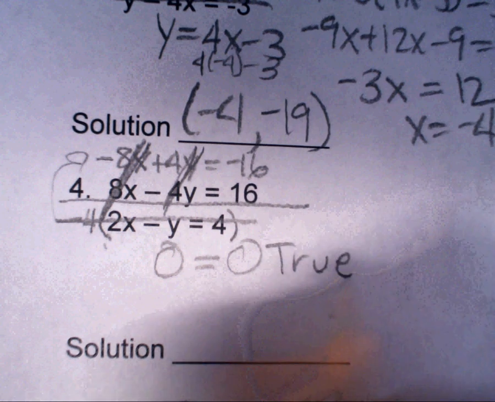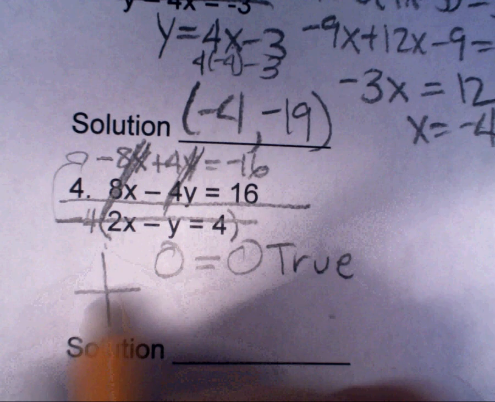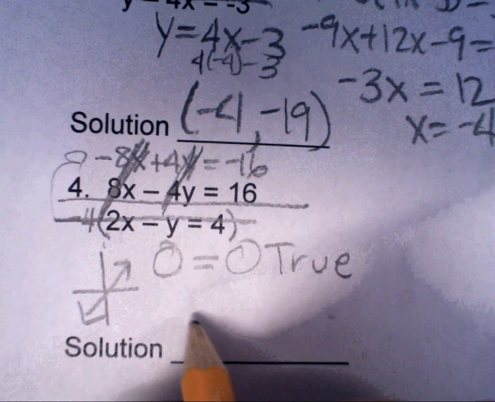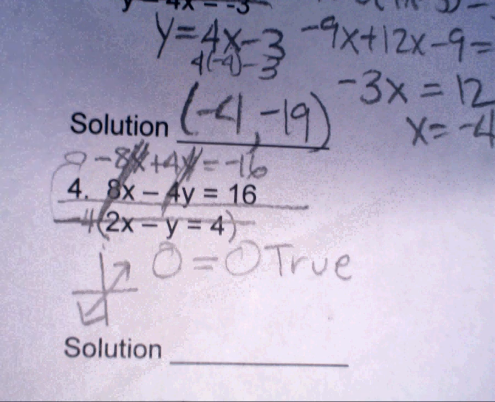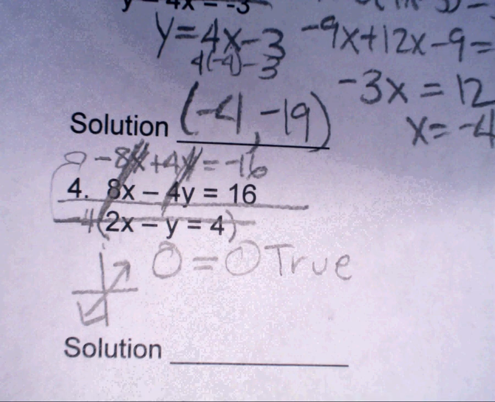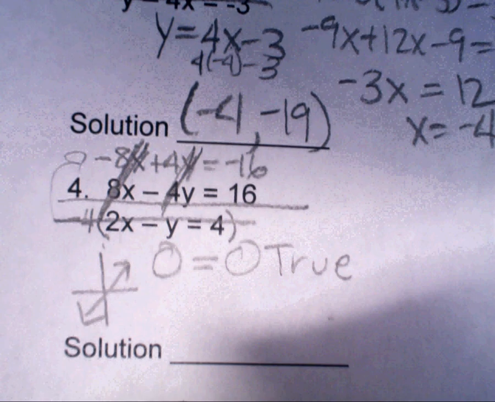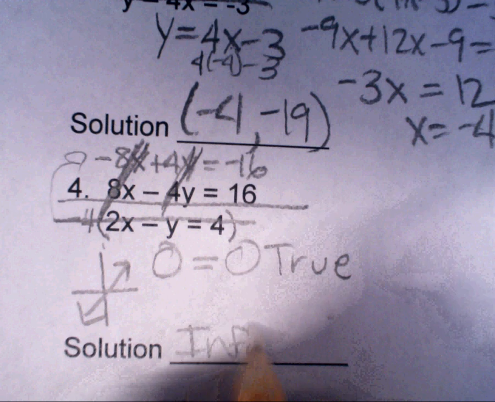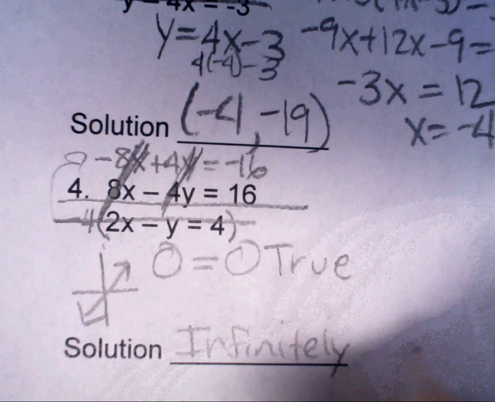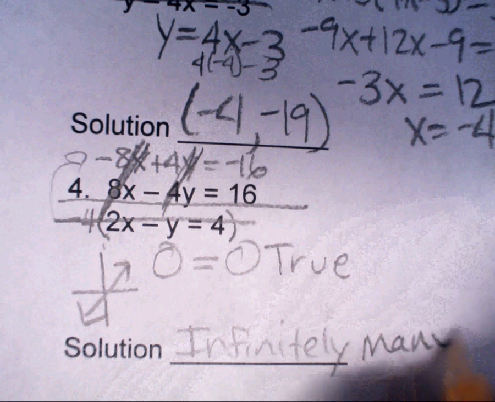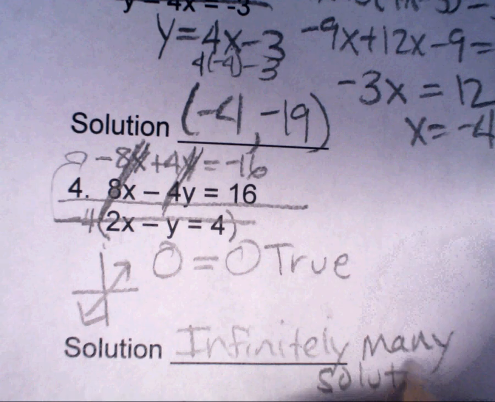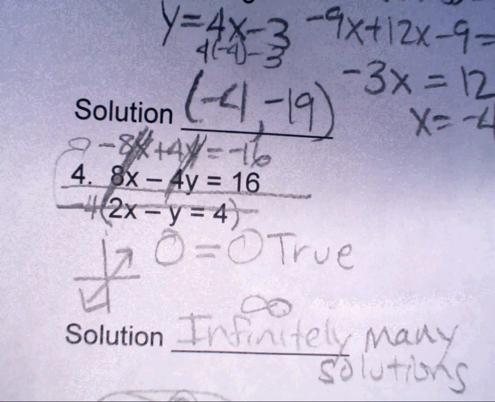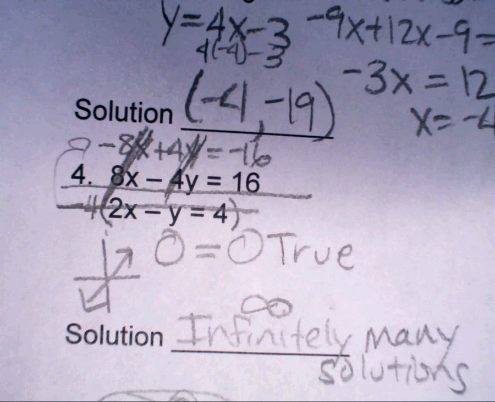Well, what you have here on the graph is the same line lying right on top of itself. So the question is, how many times would it be intersecting if it's laying right on top of itself? We would have infinitely many solutions. Not one solution, but infinitely. You can even use the little symbol here if you wanted to. So the question is, what do you answer when it's false?